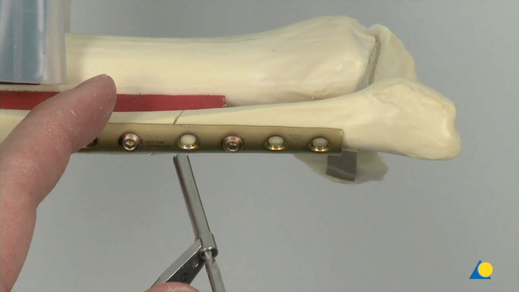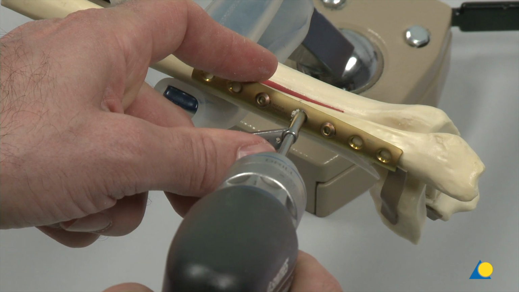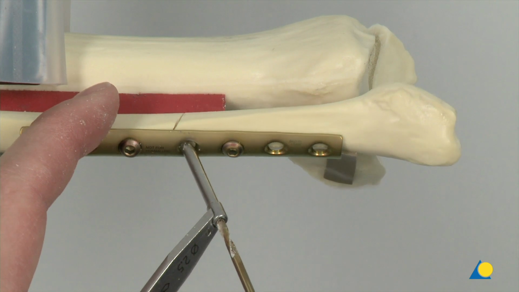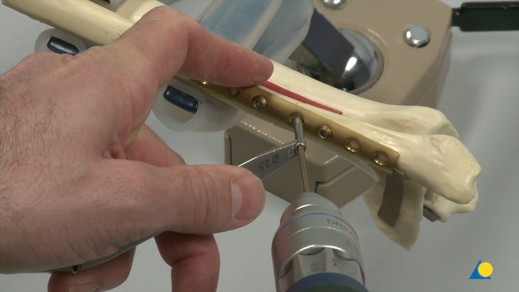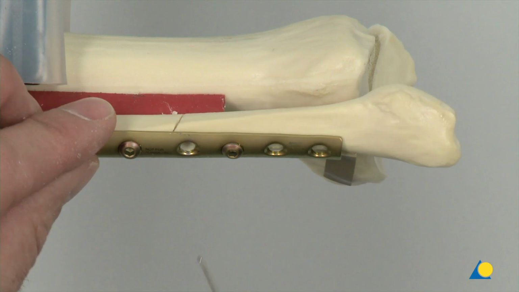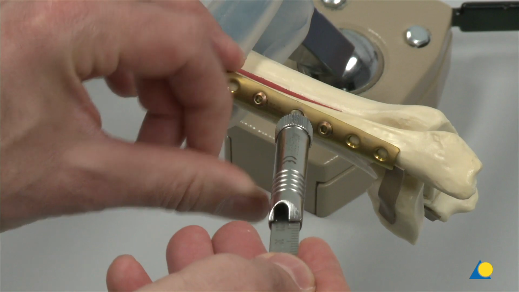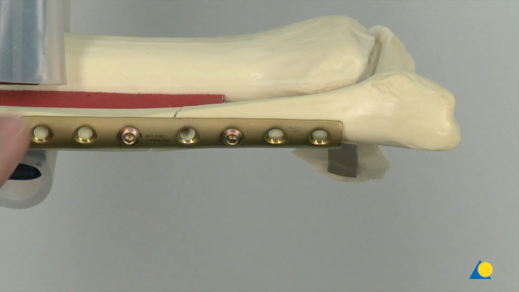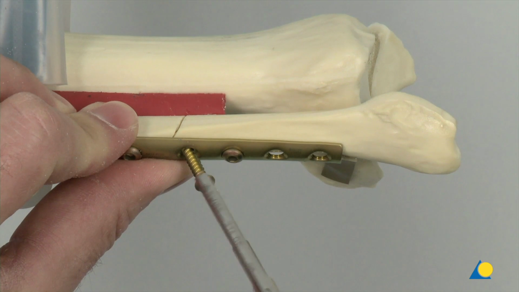The glide hole is drilled for lag screw insertion using the 3.5 mm drill bit and drill guide through the neocortex only. A thread hole is drilled through the opposite cortex using the 2.5 mm drill bit and drill guide. The required length of screw is measured using the depth gauge. The 3.5 mm self-tapping screw is inserted, functioning as a lag screw.